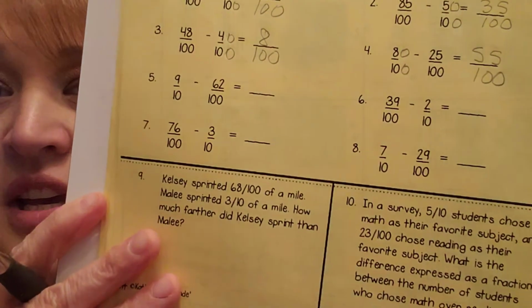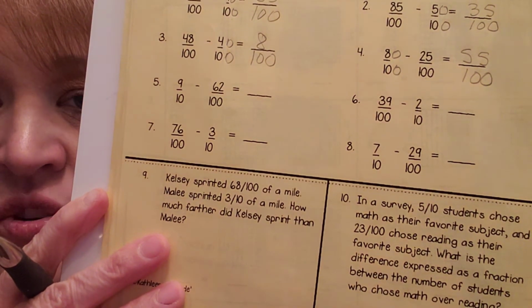All right, my friends, you are going to finish this page with subtraction, page 7, and you're also going to finish page 6 that we skipped. Okay, so today's assignment are pages 4, 5, 6, and 7. All right, my friends, excellent job adding and subtracting fractions with a denominator of 10 and 100.